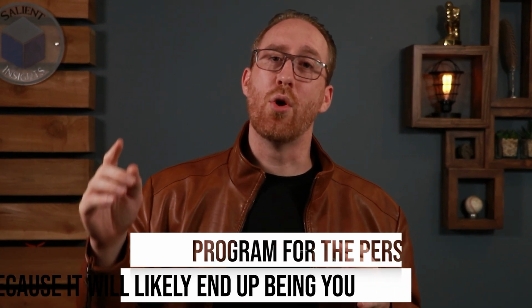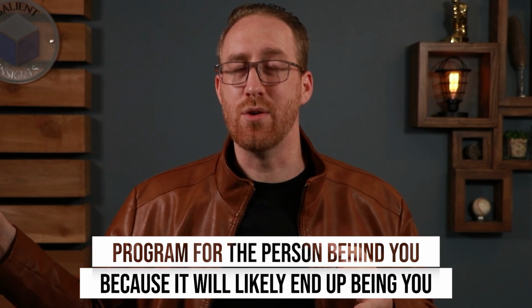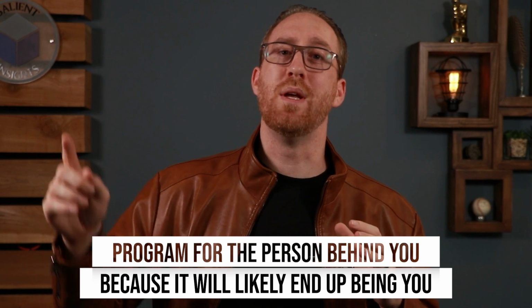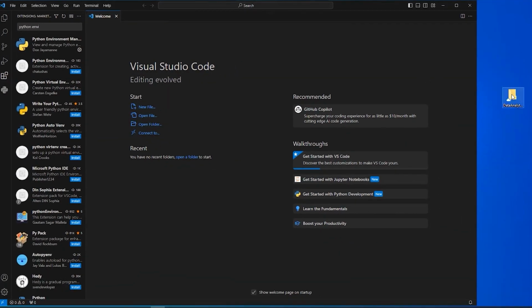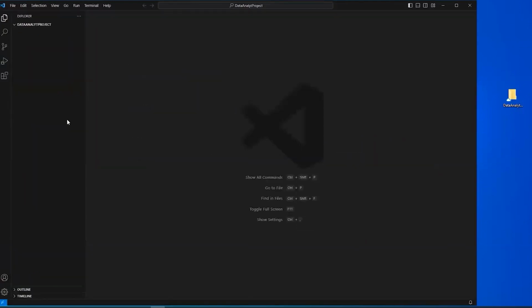And if you take my best programming advice, which is program for the person behind you, because it will likely end up being you. So let's go ahead and jump in and take a look right now at how to set this up. So we're going to create a folder over here, and we're just going to drag it in here, and it opens up automatically.